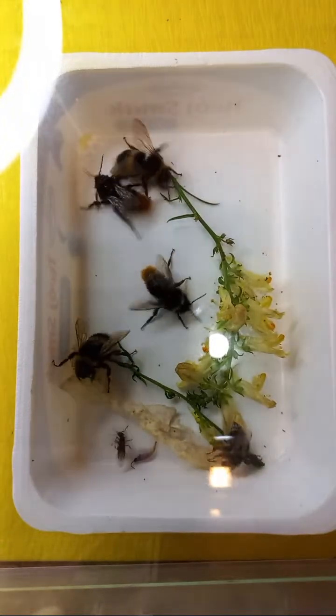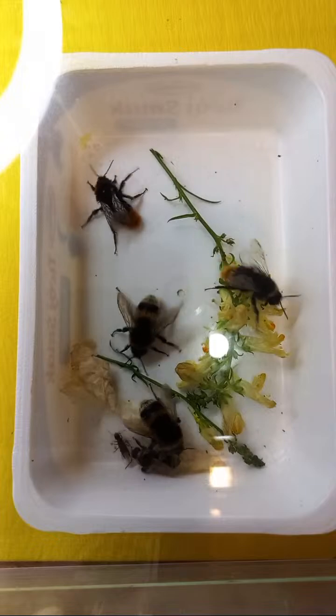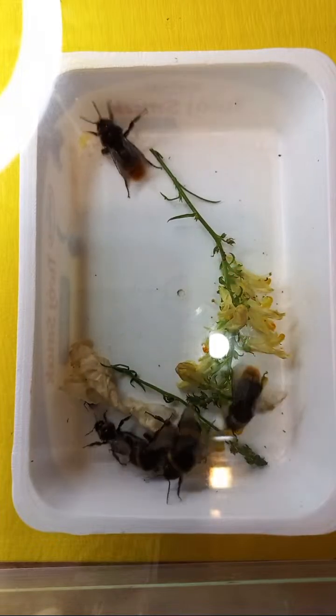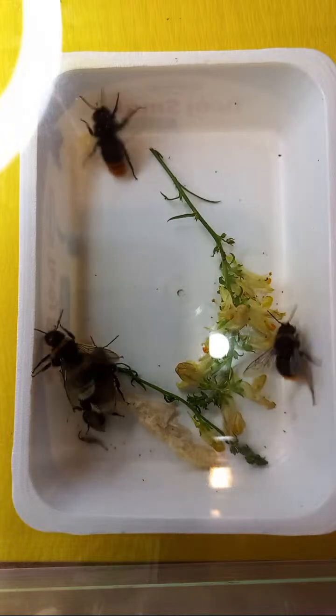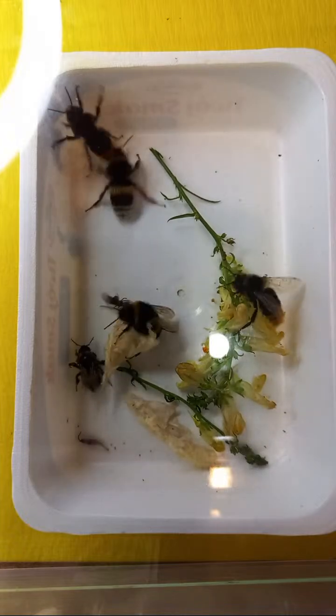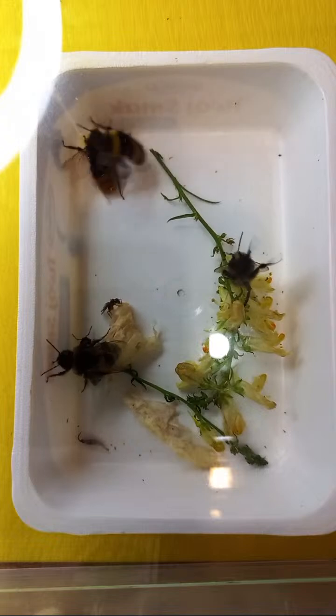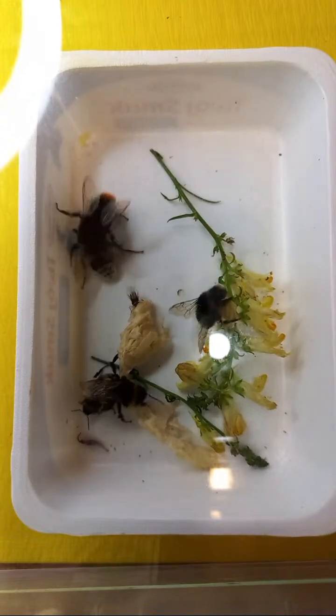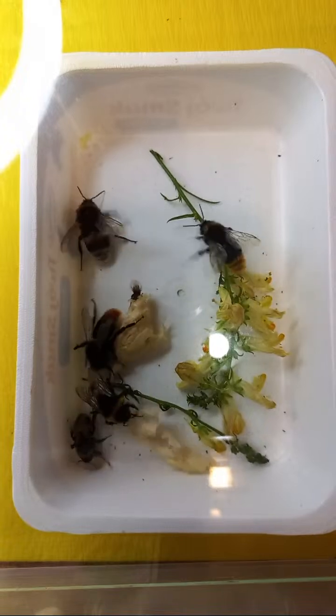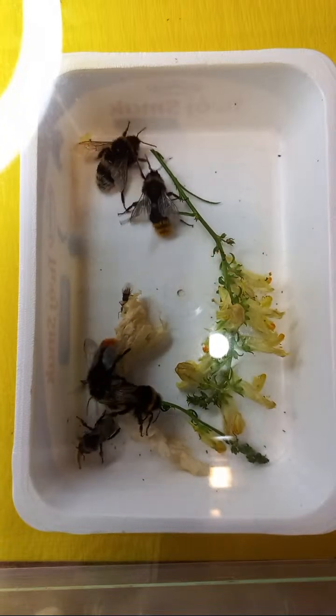And the most important feature of their biology, they do not hurry up. They do not hurry up. So they're very lazy on flowers. If you can observe some bumblebees which are crowding on flowers and very lazy, not hurrying, you can be surprised why this bumblebee is not so active.